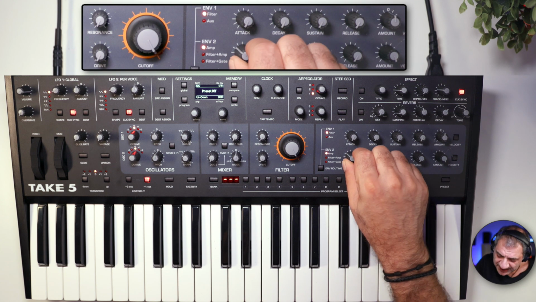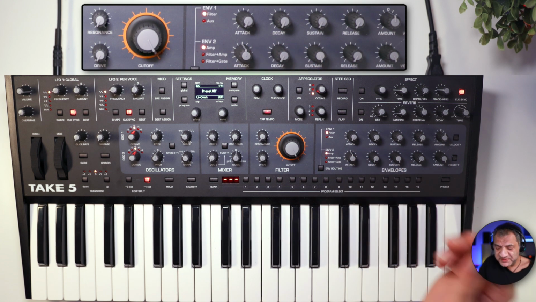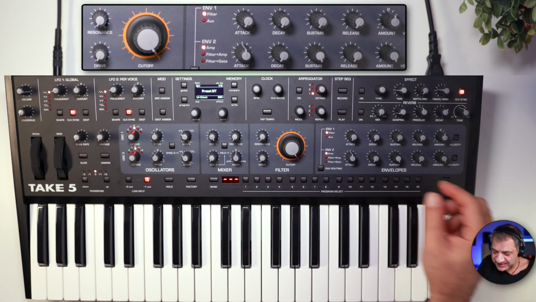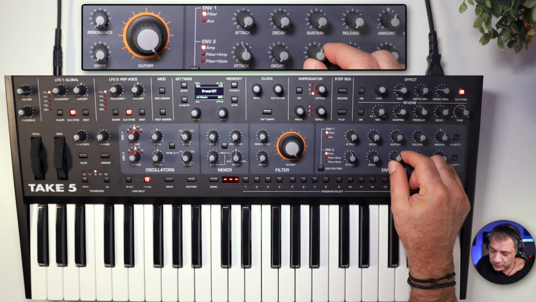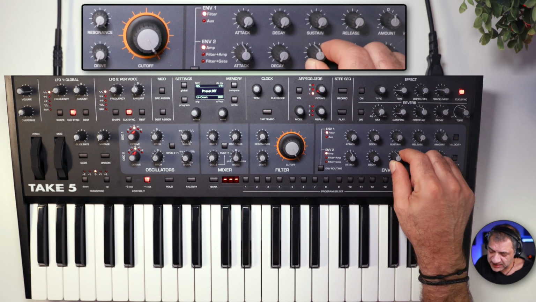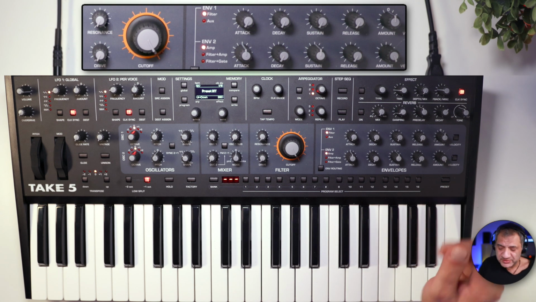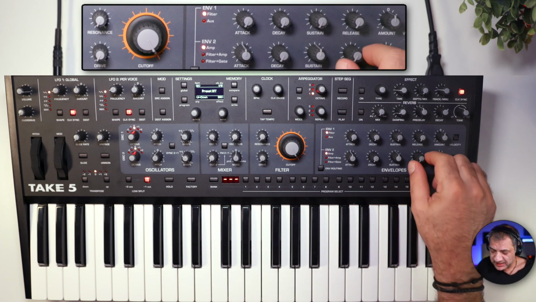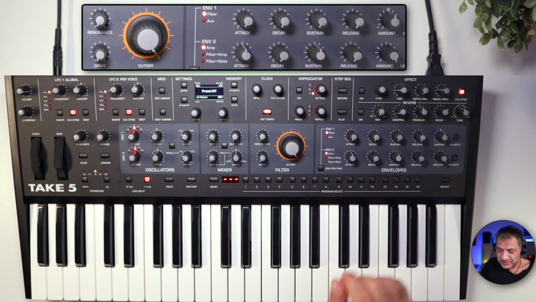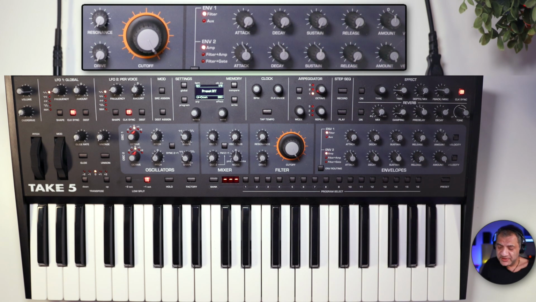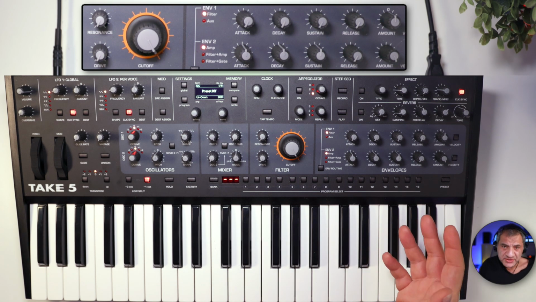Let's put the attack on 50%. And let's have our sustain also somewhere here, which means that we want a moderately loud sound. Let's keep our release on 0, and let's also have our decay on 50%.